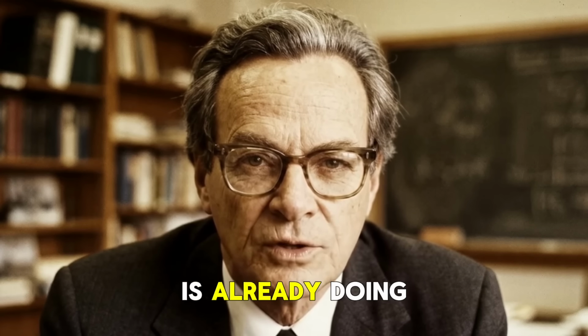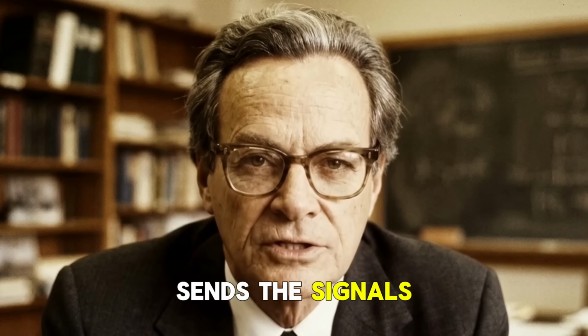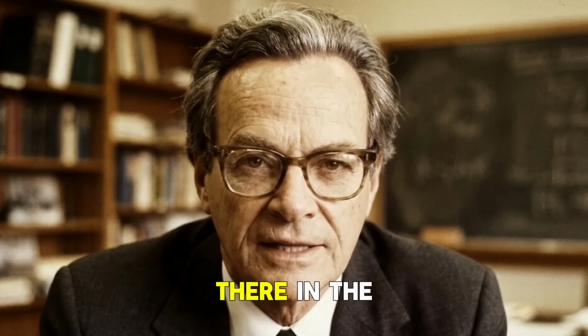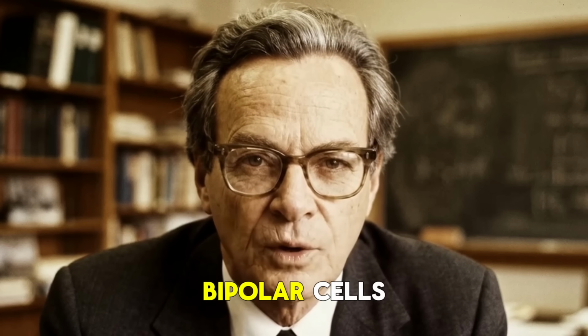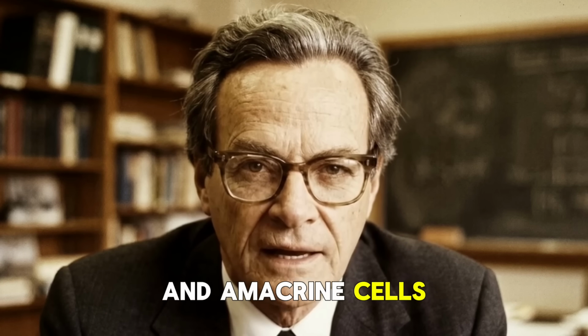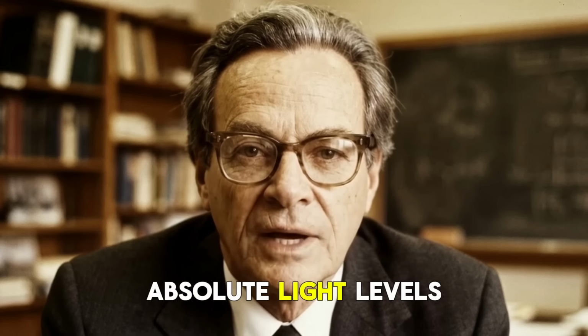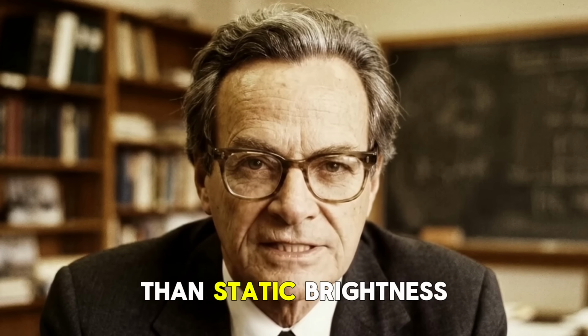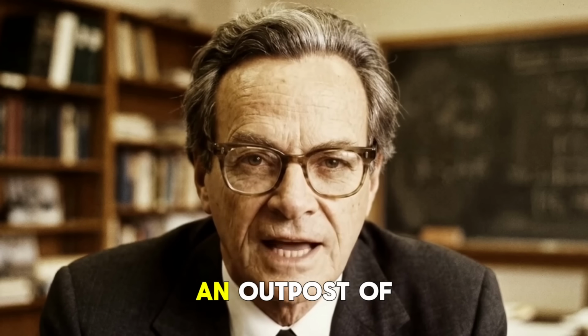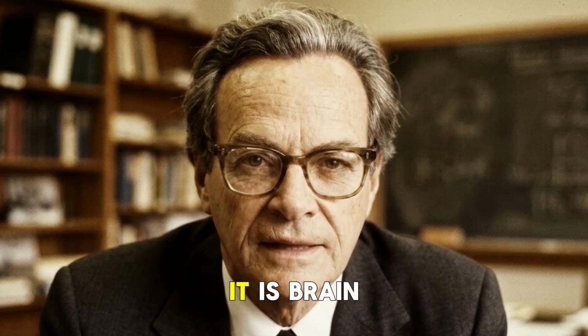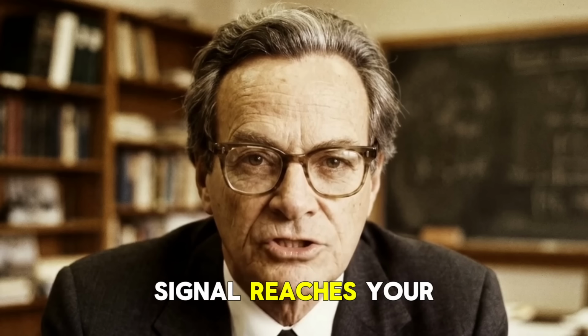And by the way, the retina is already doing some processing before it even sends the signals along. It's not just passively capturing photons. There are layers of neurons right there in the retina itself, ganglion cells and bipolar cells and horizontal cells and amacrine cells that are already analyzing the data. They're enhancing contrast, they're detecting edges, they're responding to changes in light more than to absolute light levels because changes are usually more important than static brightness. The retina is, in a sense, an outpost of the brain. It grew from the same neural tube during embryonic development. It is brain tissue, sitting in your eyeball, doing brain-like work before any signal reaches your skull.